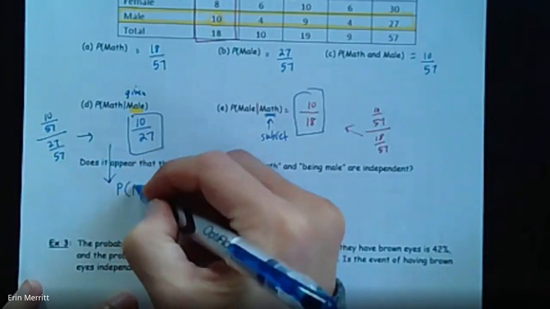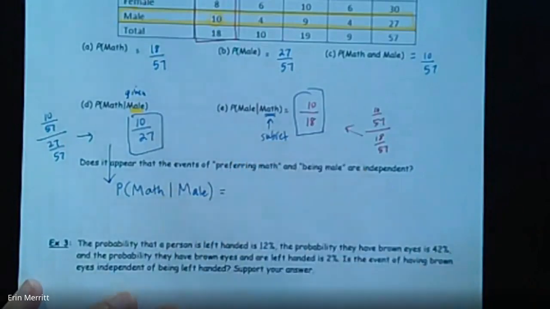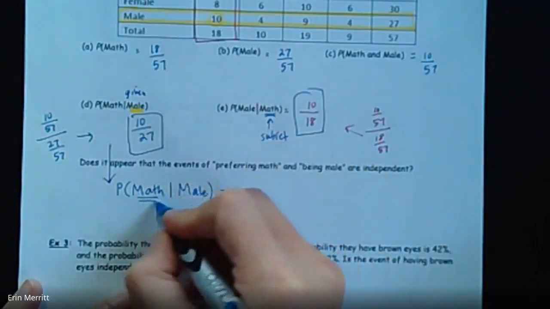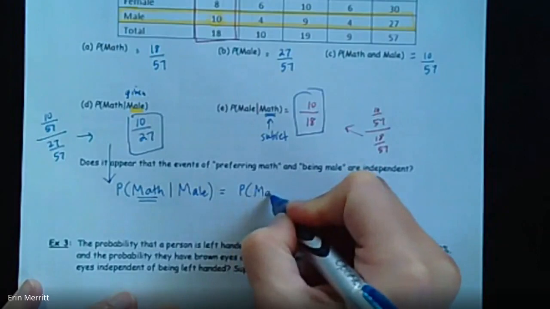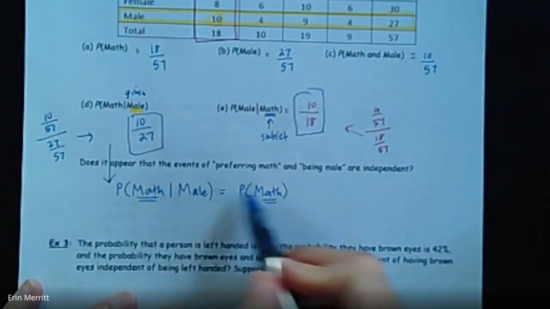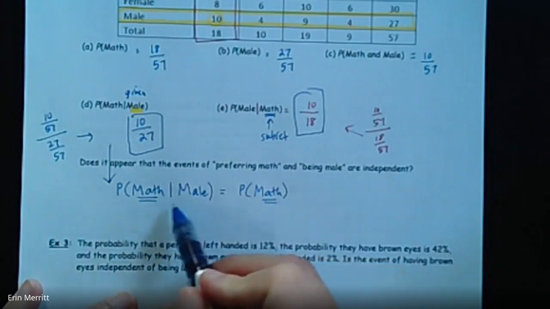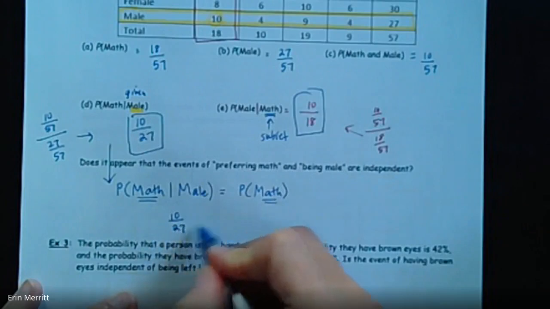The probability that you like math, given that you're male, we would have to test and see, is that the same as the probability of just liking math all by itself? So this is like A given B, is that the same as just plain old A? This first part we already calculated, this was 10 out of 27.